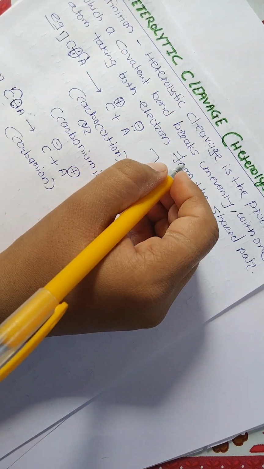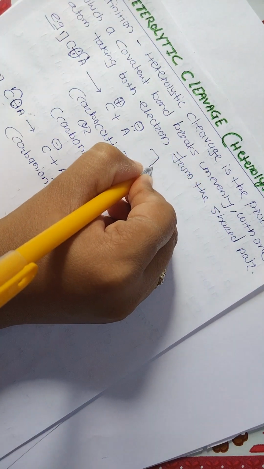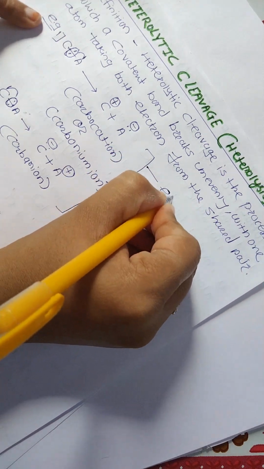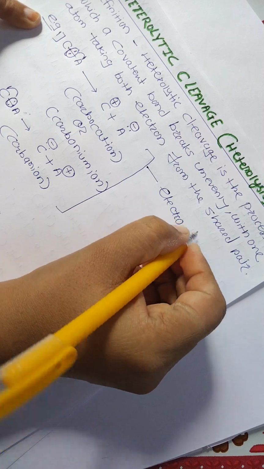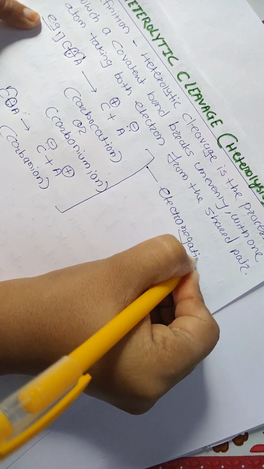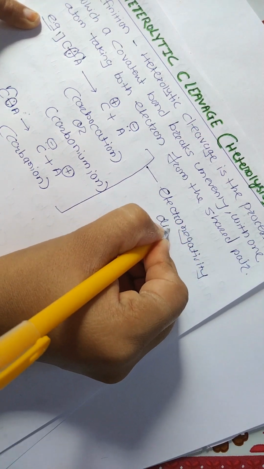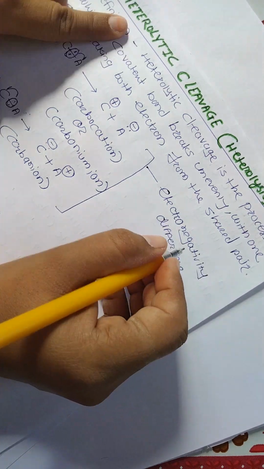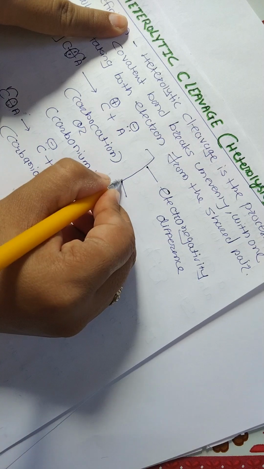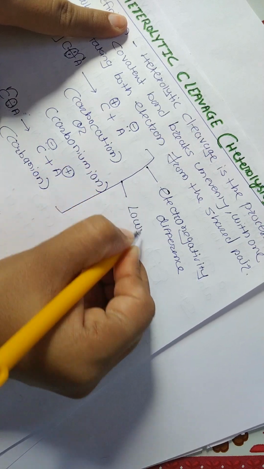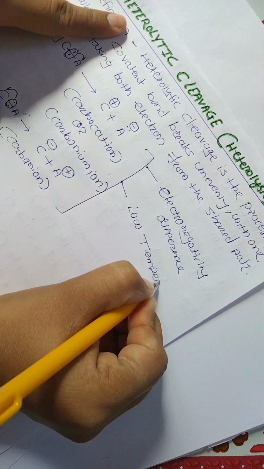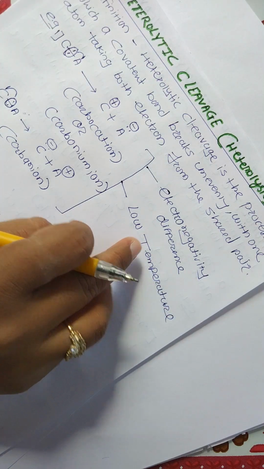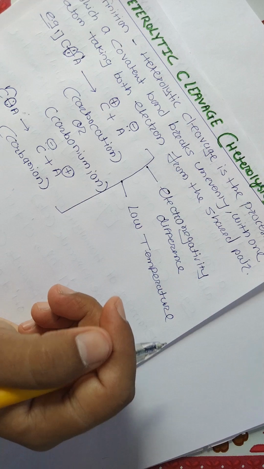The first condition is whenever there is an electronegativity difference, then heterolytic cleavage happens. The second condition is whenever low temperature is there. When there is low temperature, heterolytic cleavage will occur.